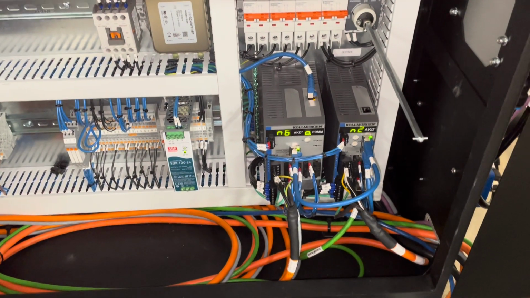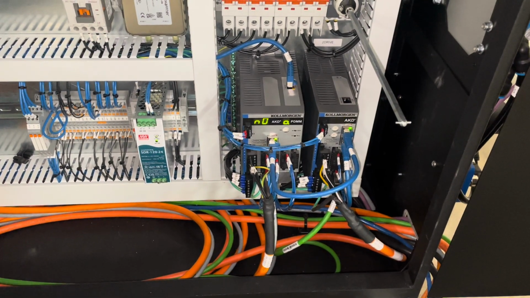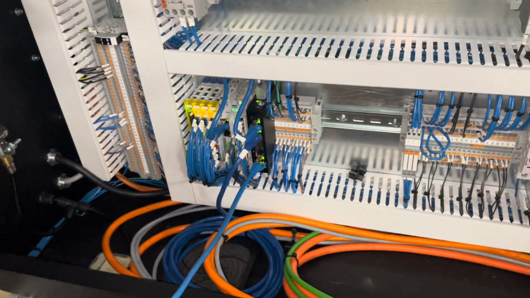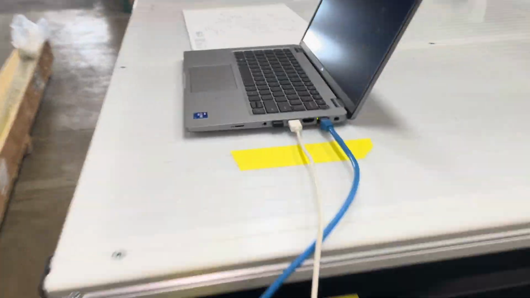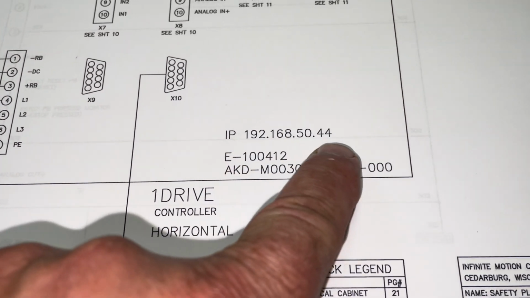So we're going to use a browser to access the log data in the PDMM to see why you're getting an A31 fault. First of all, you've got to plug your computer into the switch. That's what I've done here. And your address is going to be 192.168.50.44 for the UHS loader.